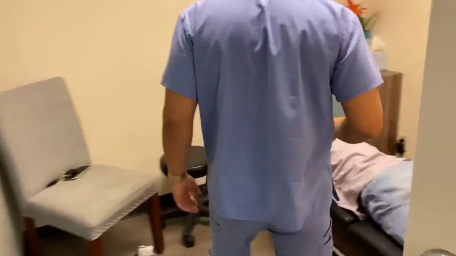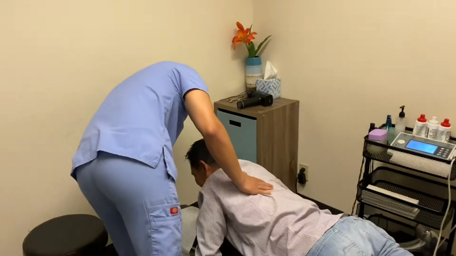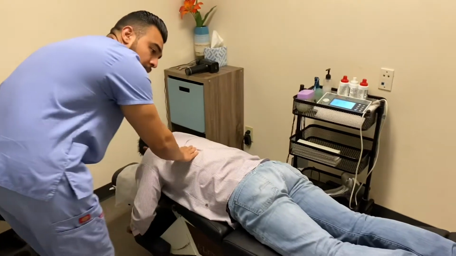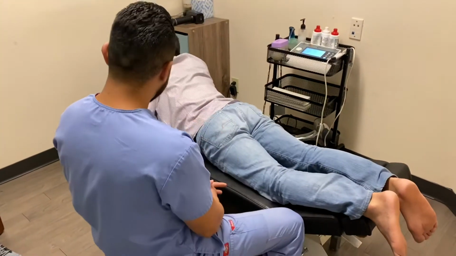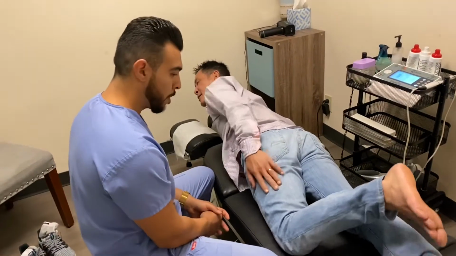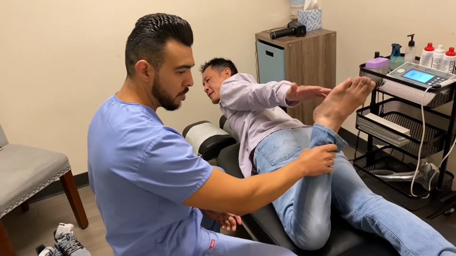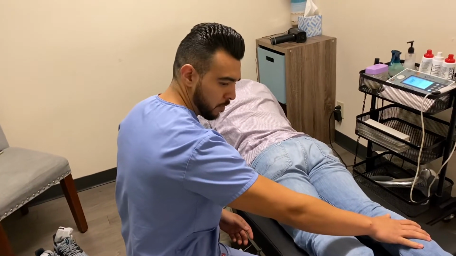How are you? It's good to see you. You all right? Perfect. Let's have you go on your stomach. Good. How do you feel? Yesterday and today okay. And only the left side hurt a little bit. Only the bottom. How's the right side doing? Any pain on the right? No, the right side right now is okay.